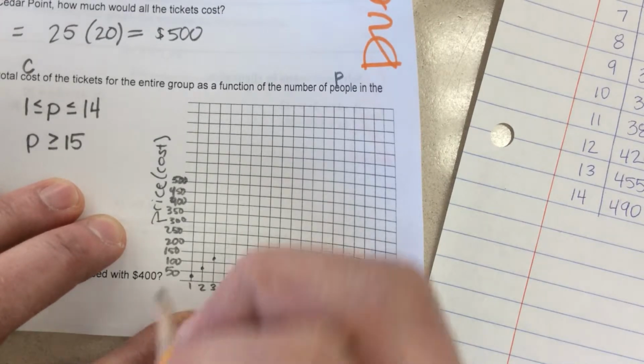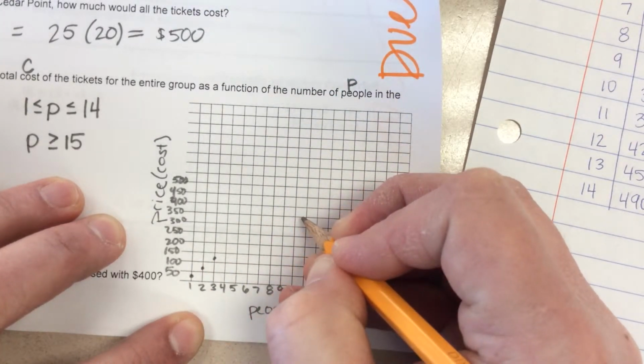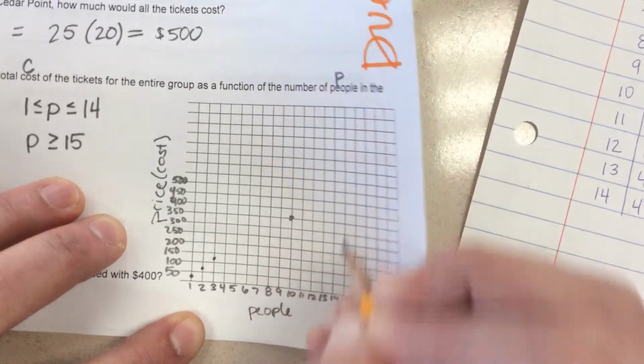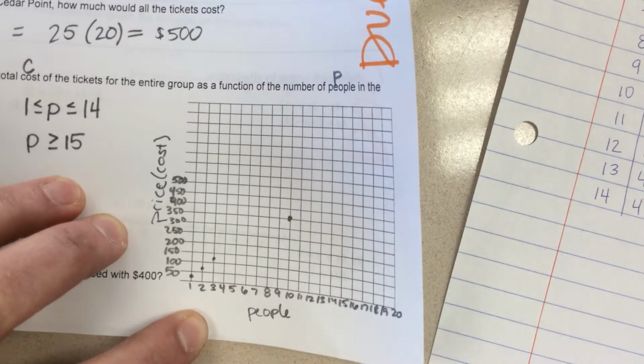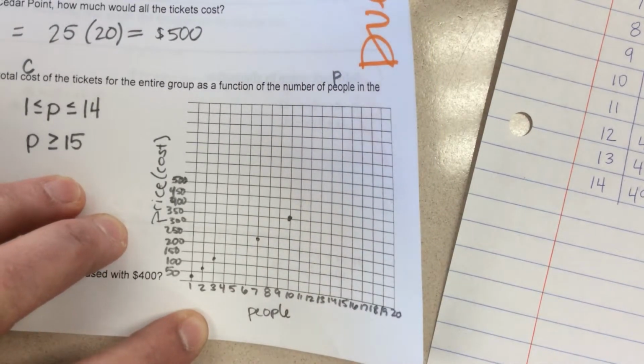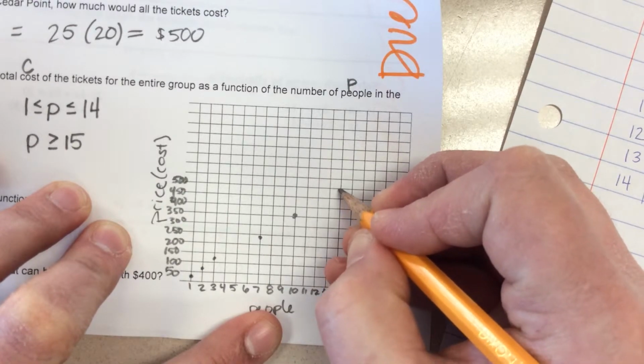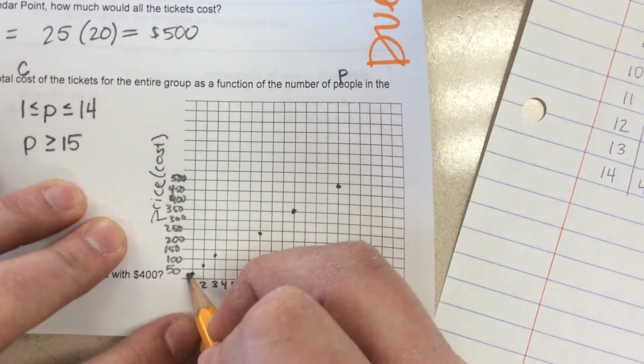Let's skip to number 10. It costs $350. At 7, it's $245, and at 14 it is $490. So we can sketch our line here.